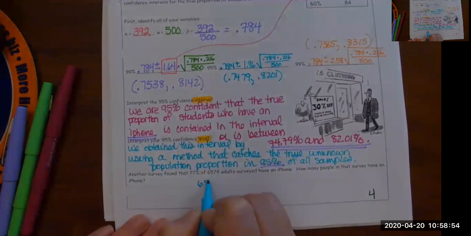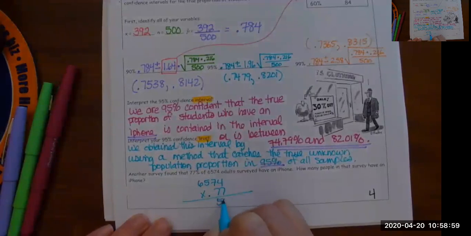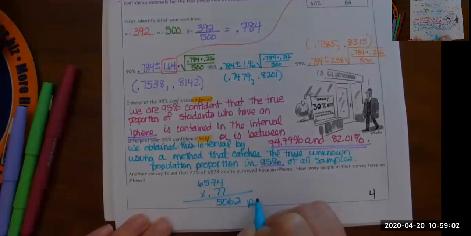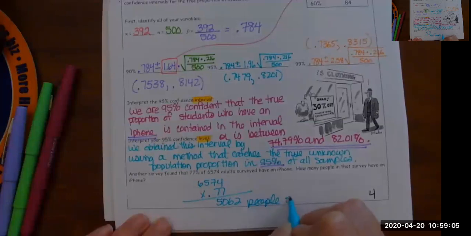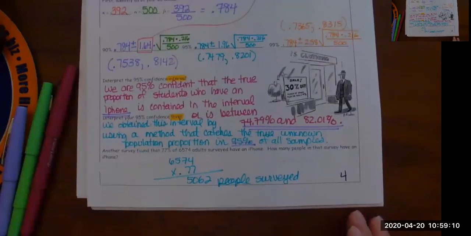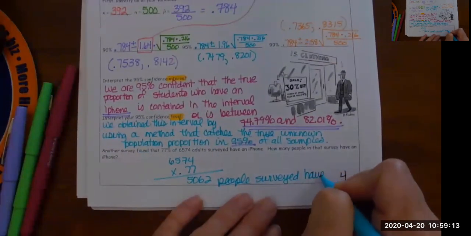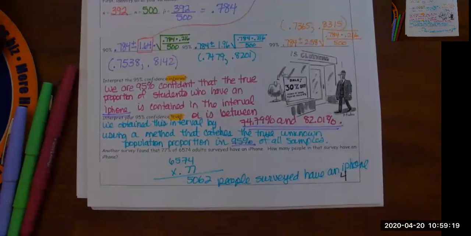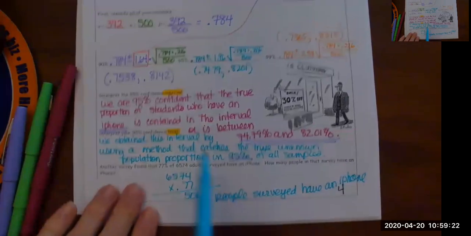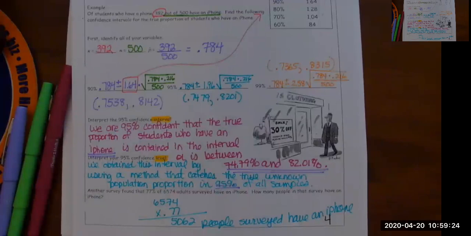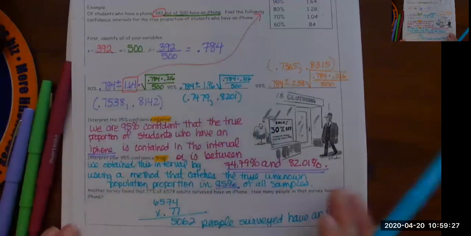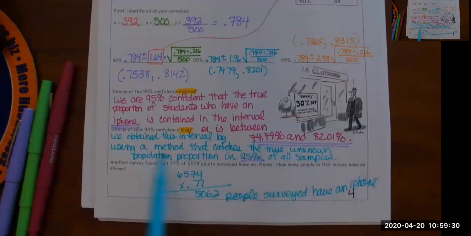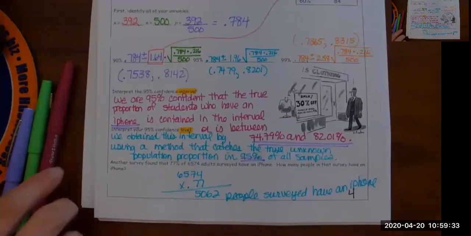Well, I got 6574 times 0.77, so 5,062 people surveyed. Remember, we have to write nice sentences in statistics. And like I said, just as you increase, remember you have a wider confidence level as you go up, okay? And remember, these results, like with iPhones, could change depending on where you live.